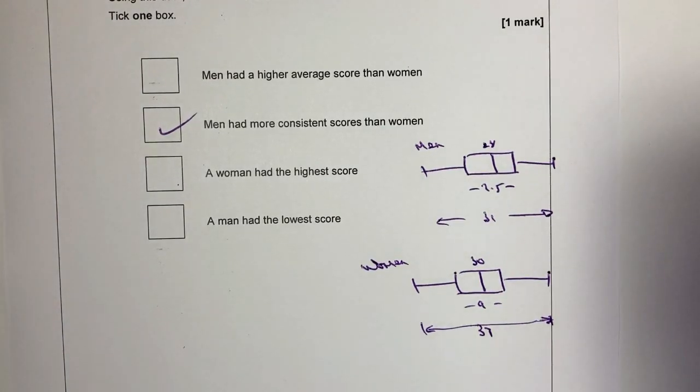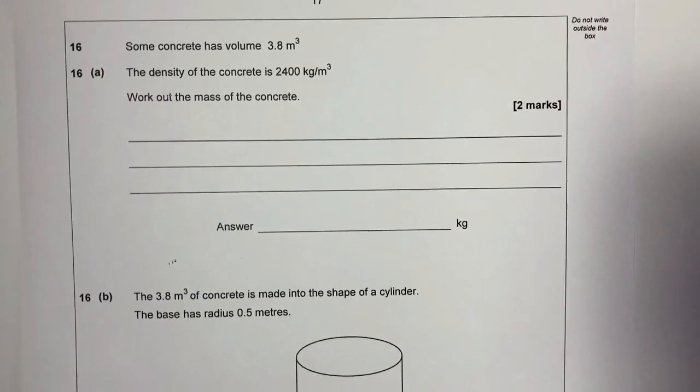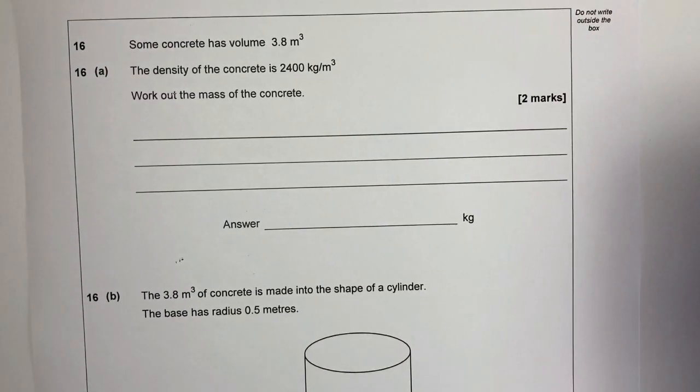Okay, so let's have a look then at question number 16. We've got some concrete that has a volume of that, the density of the concrete is that, work out the mass.